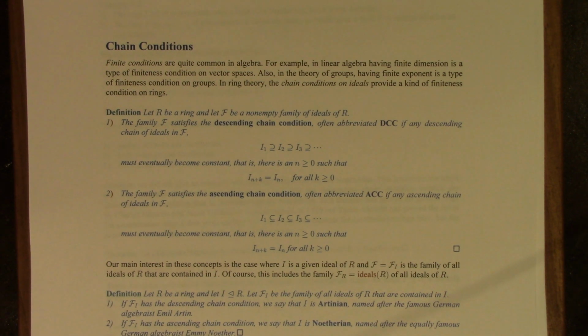Also, in group theory, having finite exponent is a type of finiteness condition on groups. It's not as strong as the group being actually finite, but it's still a finiteness condition. So is the condition of being periodic. In ring theory, the chain conditions on ideals provide a kind of finiteness condition.